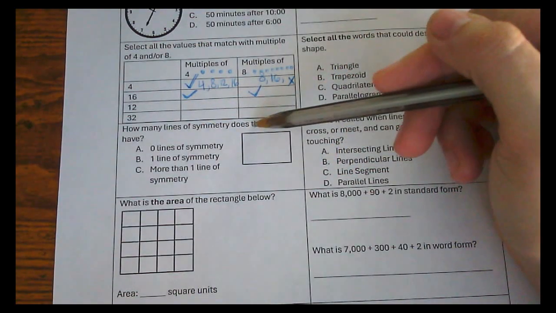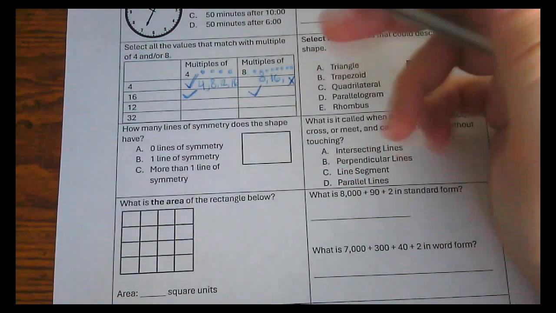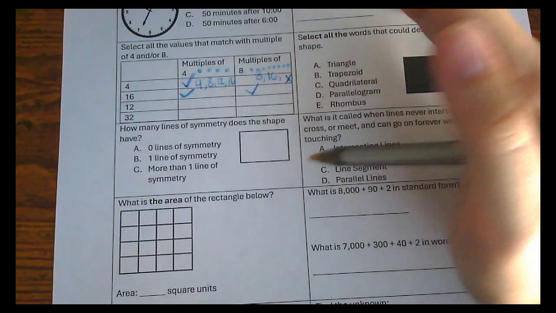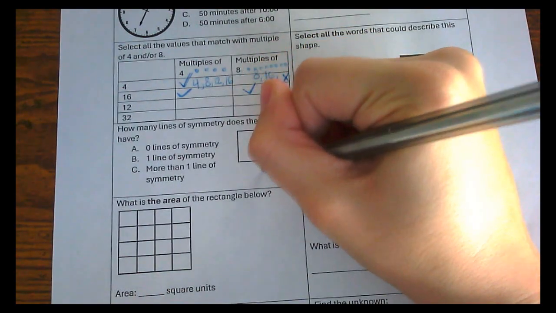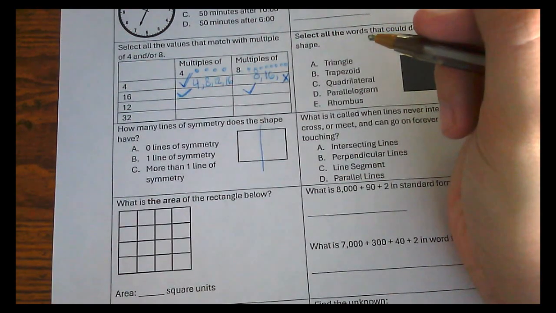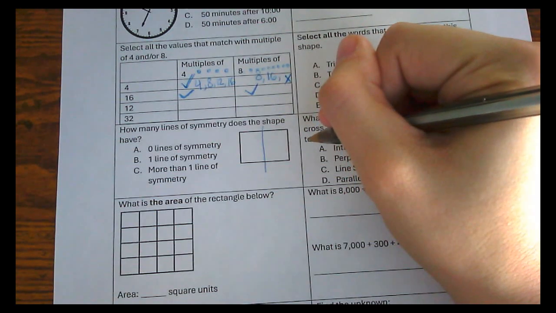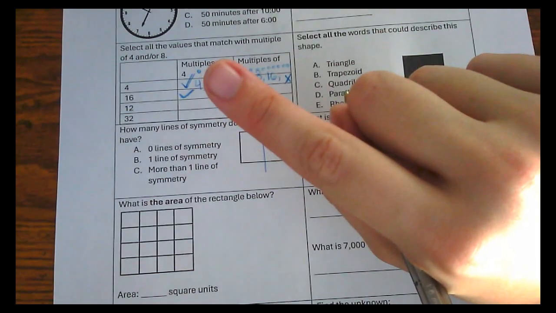You got that. How many lines of symmetry does the shape have? Okay, so guys, remember that symmetry means that it's going to be the same on both sides if we fold it, all right? So if Miss Grace folds it right here, is it going to be symmetrical? Is it the same on both sides? Yes, if it's the same on both sides, that's one line of symmetry.